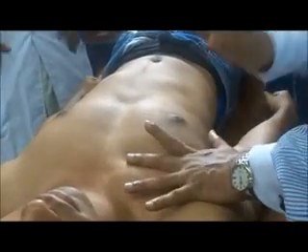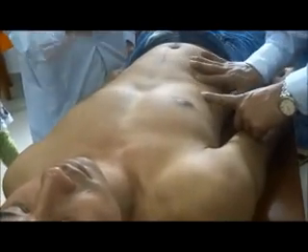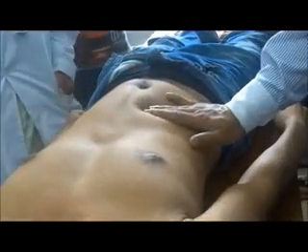You need to percuss from the second rib or second intercostal space, and when you find the dull sound, that is the upper border of the liver. That is the upper margin of the liver, and then you need to check down to the lower margin, the costal margin. This is dull, so this is the range of the liver.